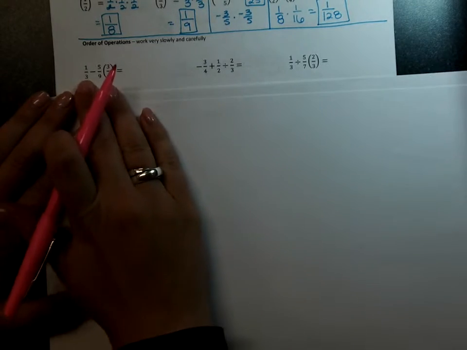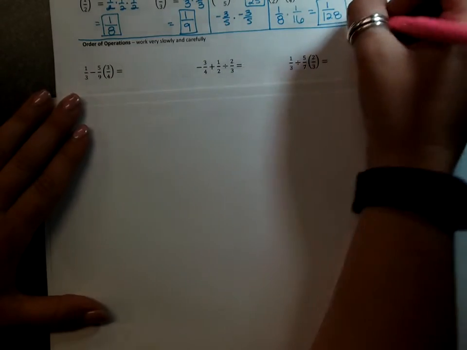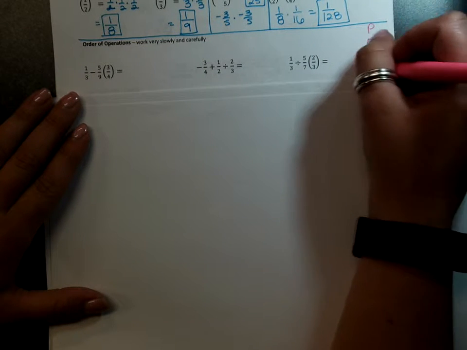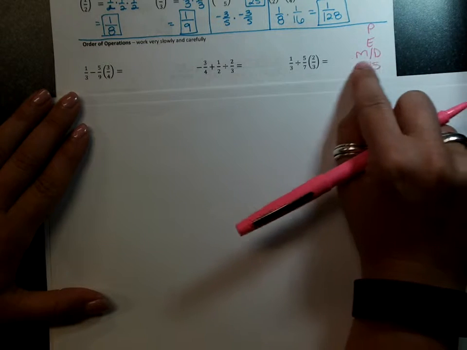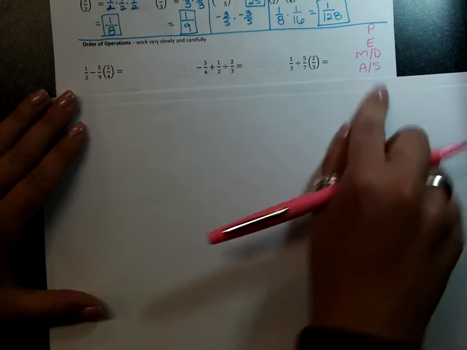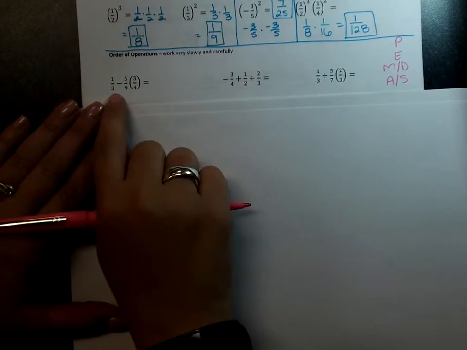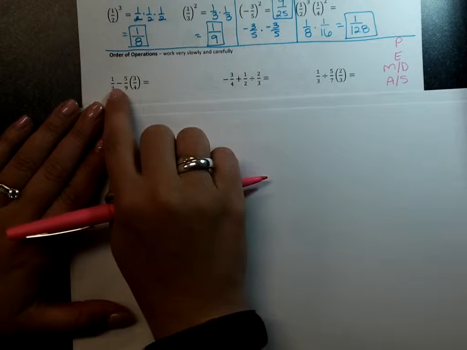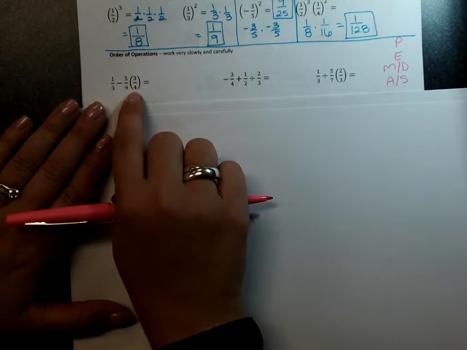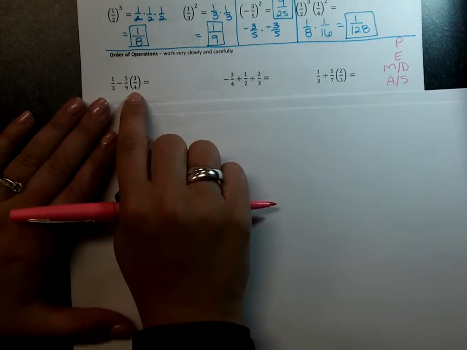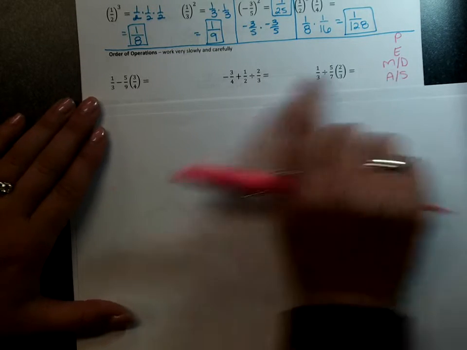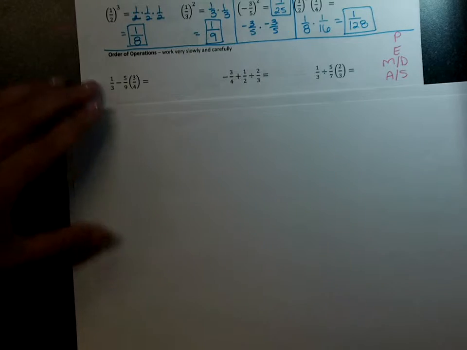Anytime you get to a problem that has multiple operations involved, it's always a good idea somewhere on your page to spell out PEMDAS, and remember that multiplication and division happen at the same time, left to right. Adding and subtracting happen at the same time, left to right. So when we get to this first problem, there's 1/3 minus 5/9 times 3/4. The parentheses do not have an operation inside of them, so it's just multiplication. There are no exponents, so we're going to do our multiplication or division first, which is 5/9 times 3/4.